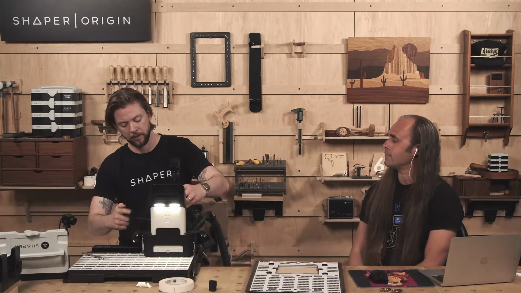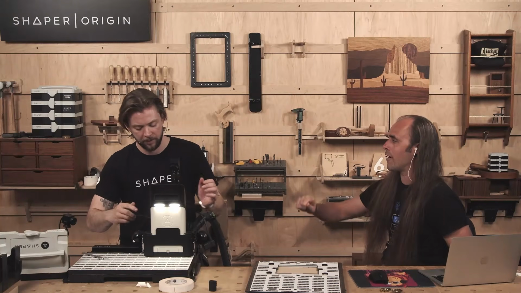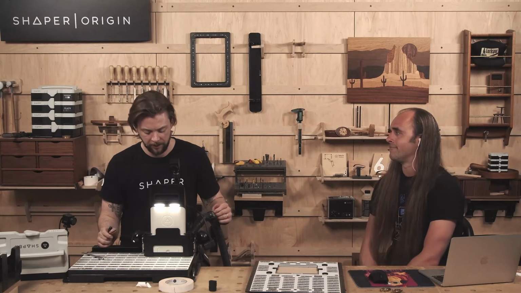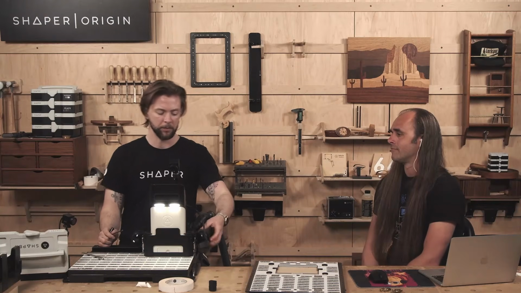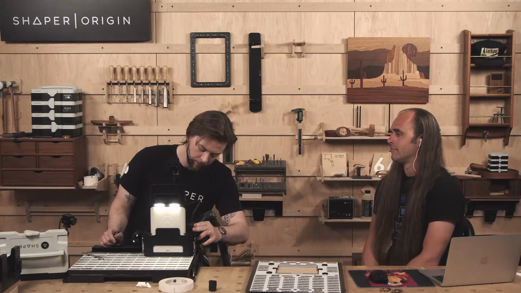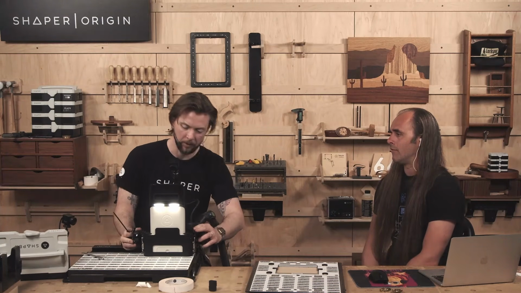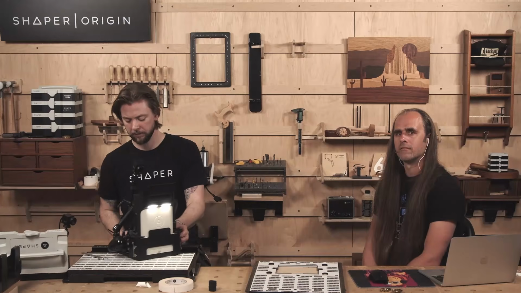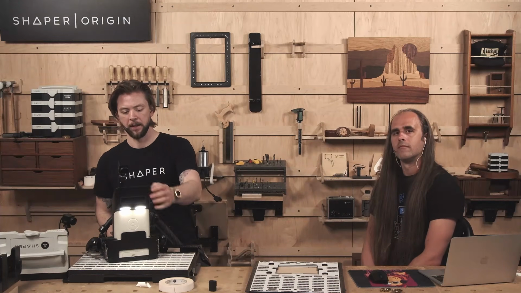So you want it right above the material, just ever so slightly. In this instance, I have it chucked up pretty darn close, but I'm not touching the material. Closer to the side cam. And now I'm going to Z-touch.